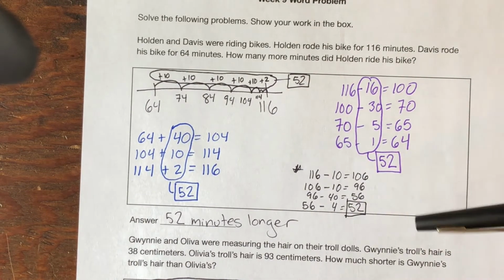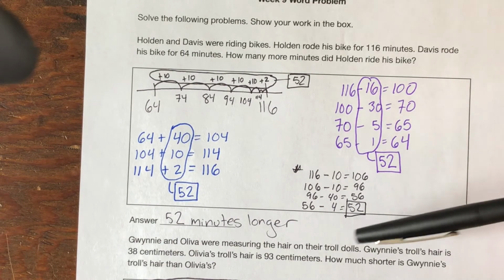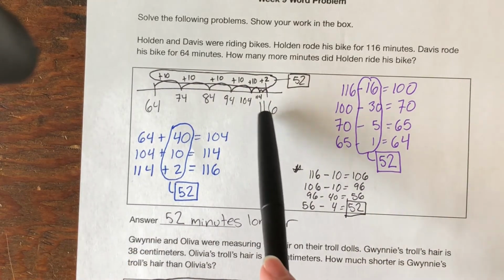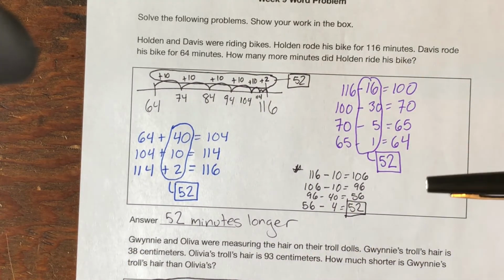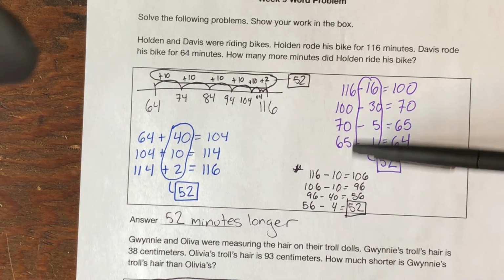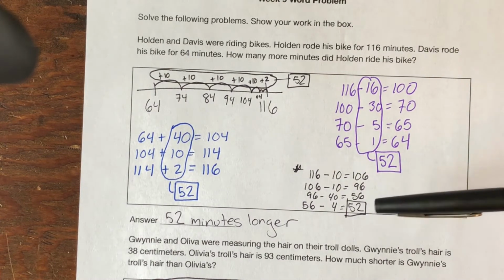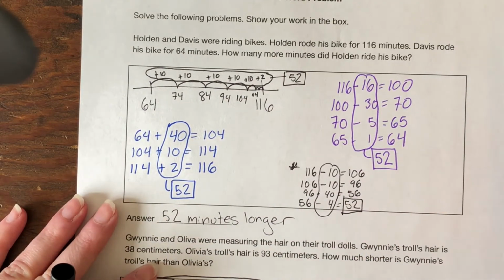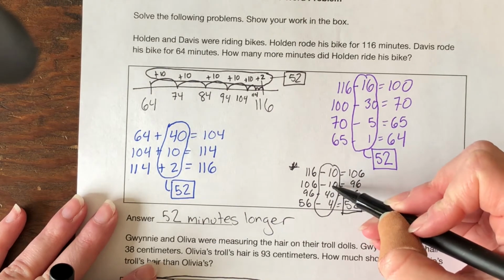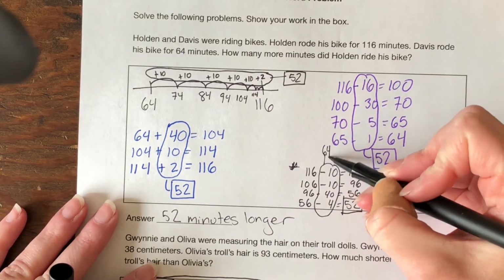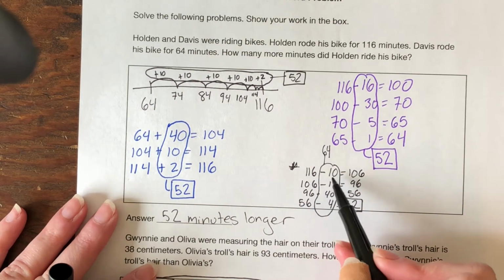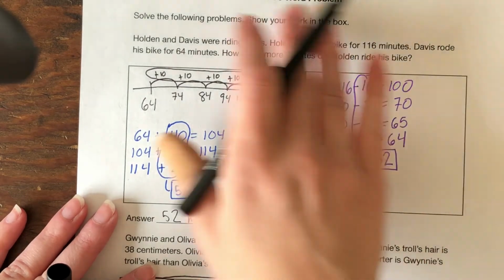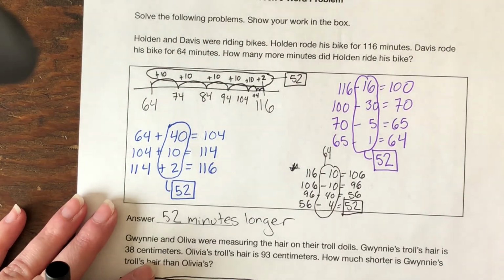I put a little asterisk here because I really want to draw your eyes to this one. Here I subtracted again, and knowing you can either add up to your number or you can subtract down to that other number and finding your answer in the middle. But here I subtracted and I found my answer at the end. And the number that I subtracted was Davis's total, his 64, 40, 50, 60, and 4. So I ended up starting with Holden's number and I subtracted Davis's and I found my answer at the end. This does not match the story, but it is a way to solve this problem.